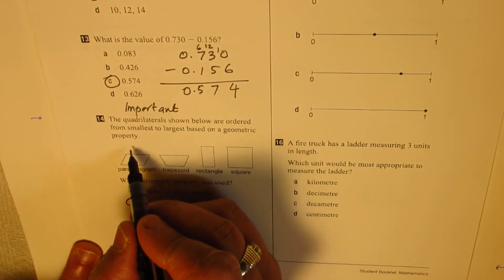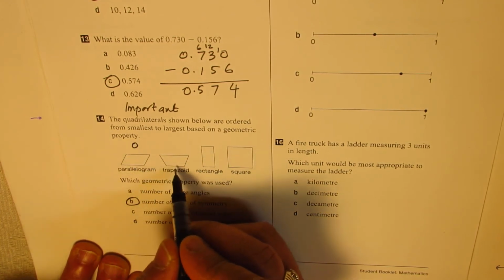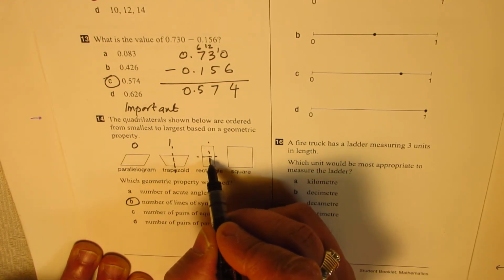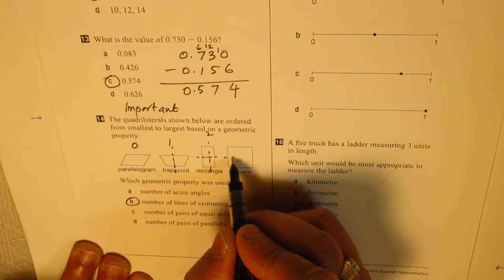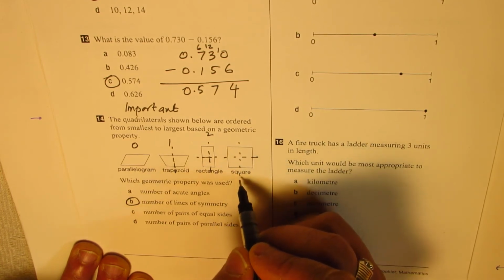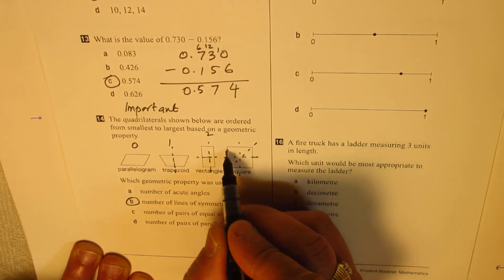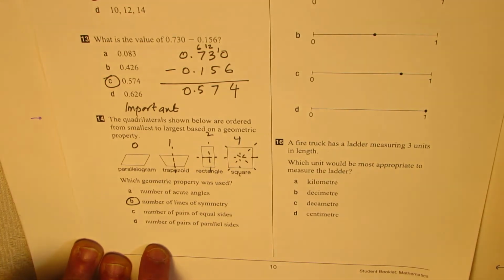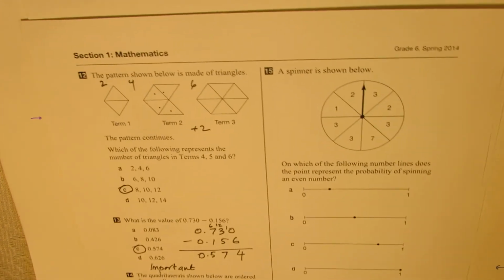Here, it has 0 lines of symmetry. In this case, there is 1 line of symmetry. In this case, there are 2 lines of symmetry, right? And in this case, how many lines of symmetry? This is a square. Do you see that? So it has 4 lines of symmetry. So it is based on lines of symmetry, which is increasing.